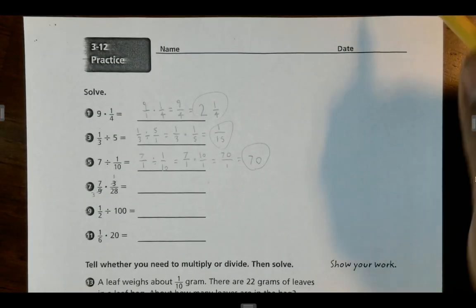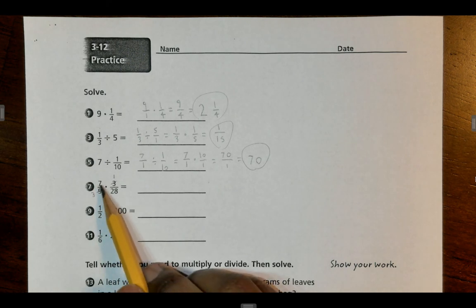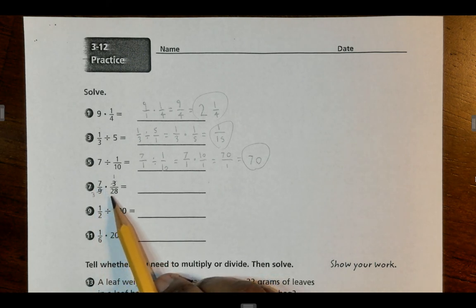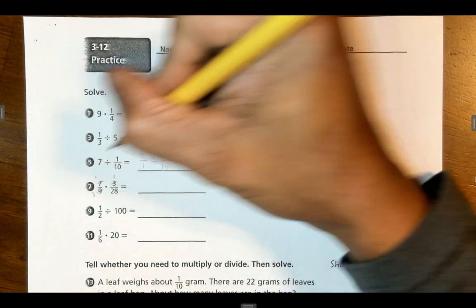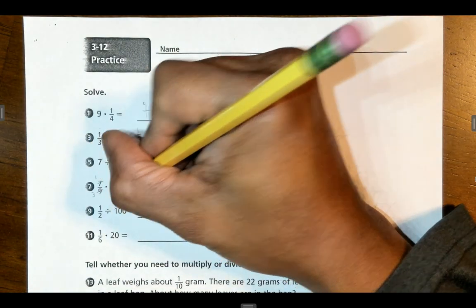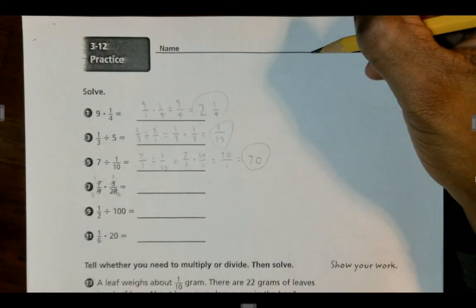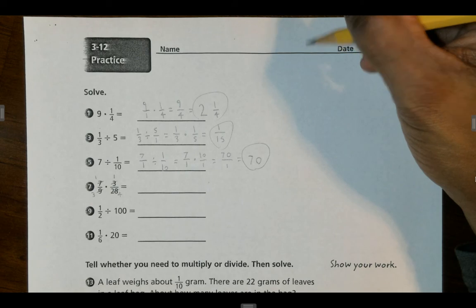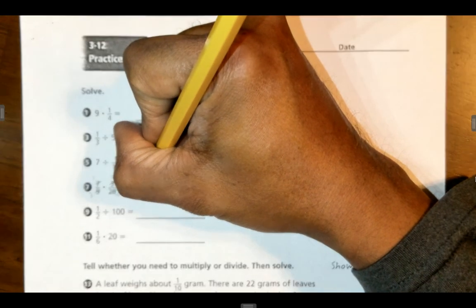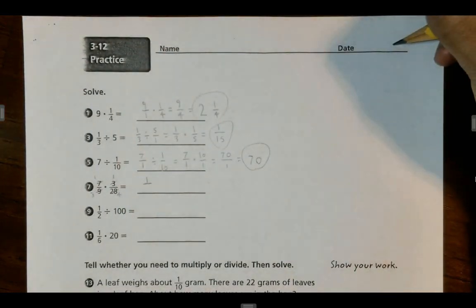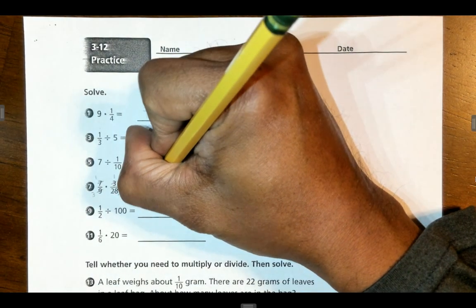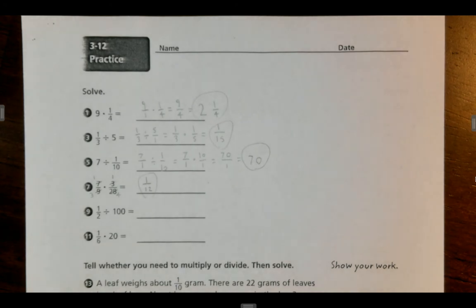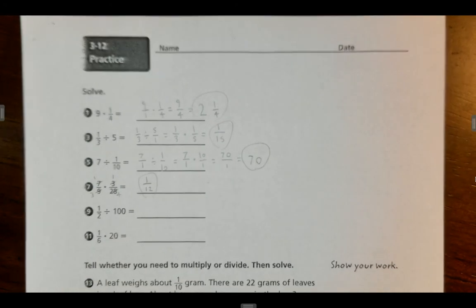But wait, there's more. The 7 and the 28. What common factor do these numbers both share? 7. 7 goes into itself once. 7 goes into 28 4 times. And now we can multiply across the top. 1 times 1 is 1. Multiply across the bottom. 3 times 4 is 12. 1/12 is our final.